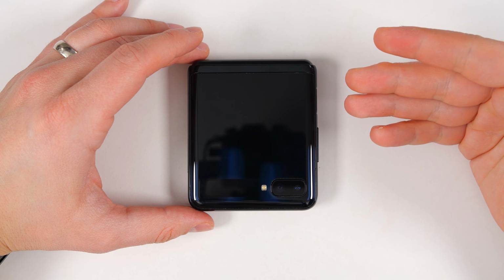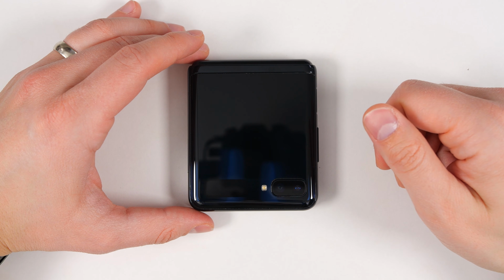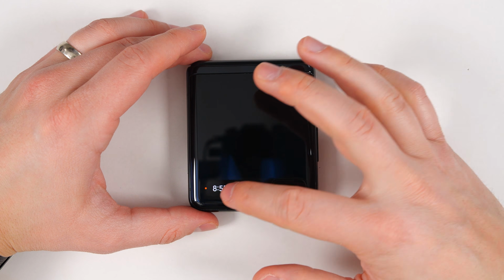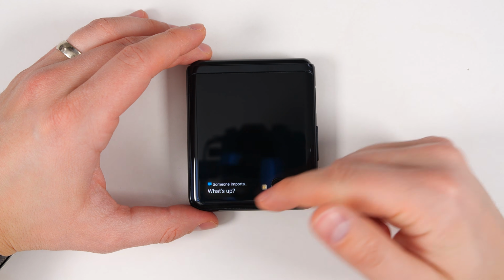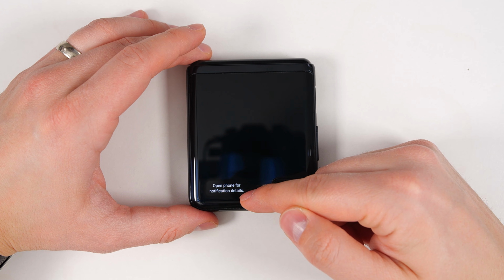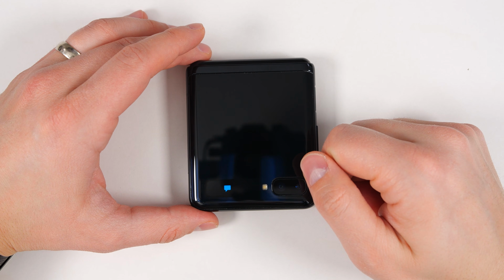If your Z Flip is closed and on a table, and you just want to check the time or see if you have any notifications, all you have to do is double tap the cover screen. That'll show you the time, then swipe left to see your notifications, tap the notification to get more information, and if you tap it again, it'll give you more details about that notification when you open your phone. And if you tap it again, it'll take you right back to your notifications.